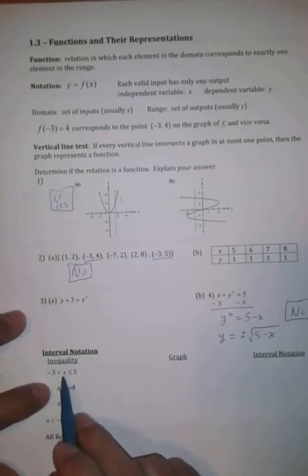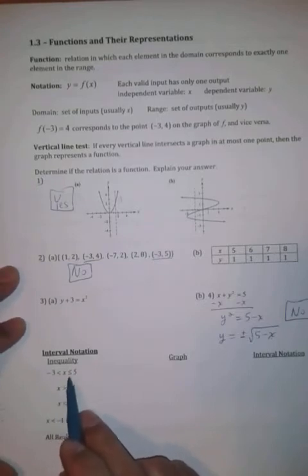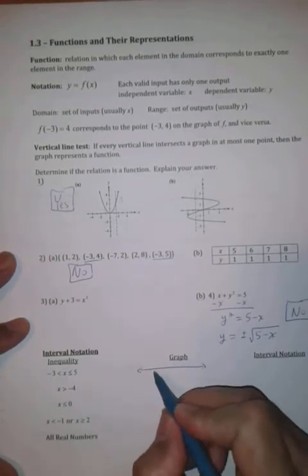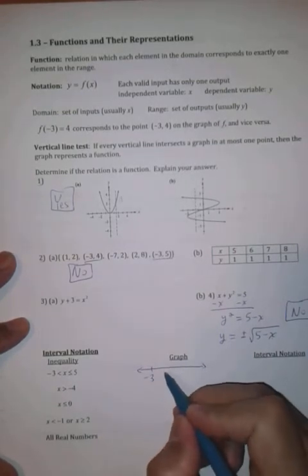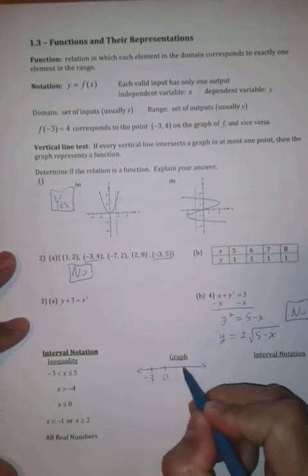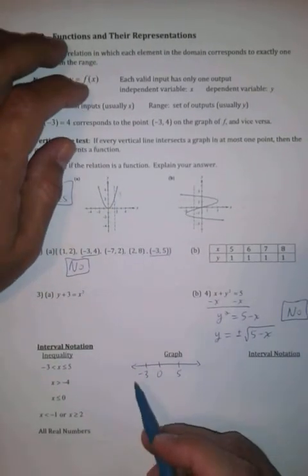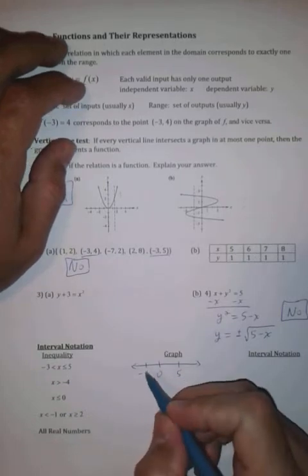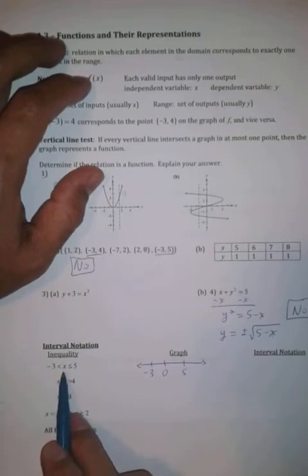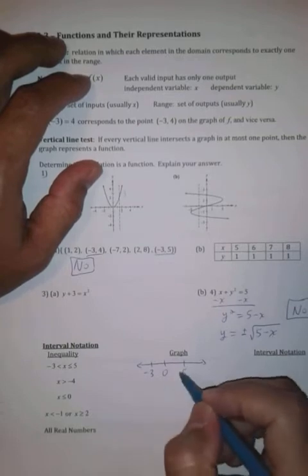So suppose we're looking at the values x that are between -3 and 5, not including -3, including 5. So if we graph that on a number line, notice this is really just some set of numbers that we can put on the number line. I'm going to put -3, I'm going to put 0, and I'm going to put a 5 there. The way we graph points is we usually shade whichever points we want to include. Here we want to include all the points between -3 and 5, but not -3, and yes, 5, I'm sorry.